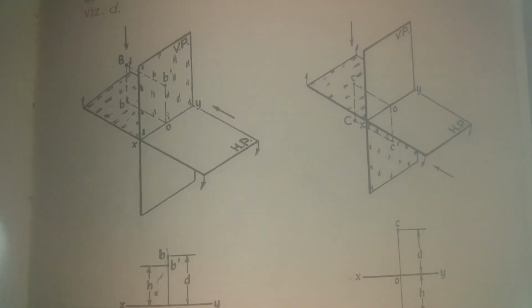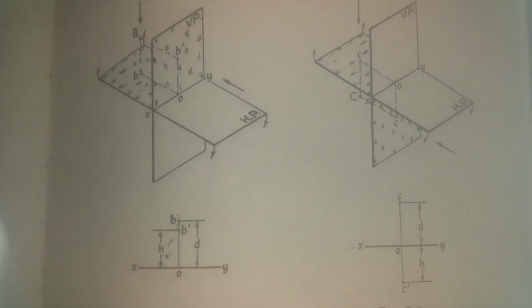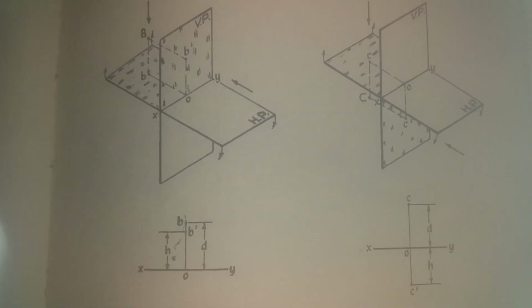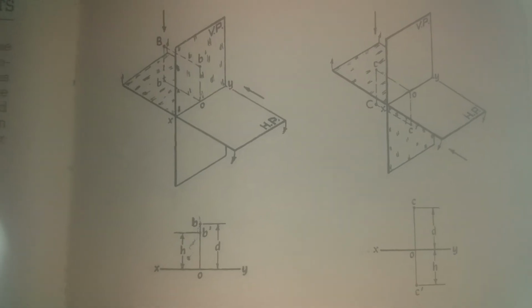So in the next session, we'll discuss about the projection of points when the point lies in the fourth quadrant.